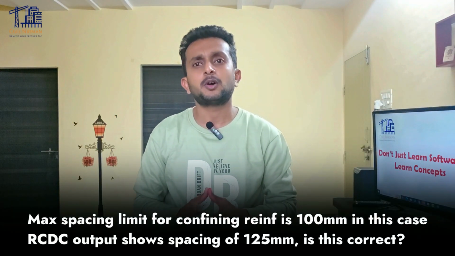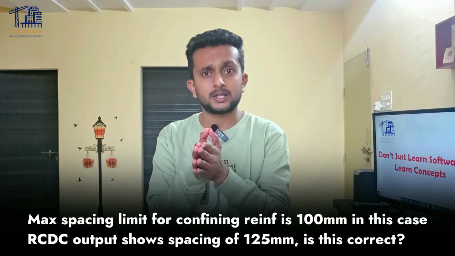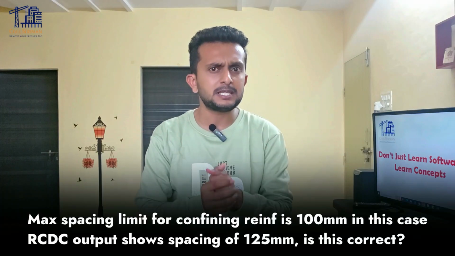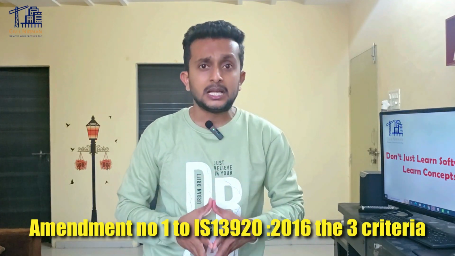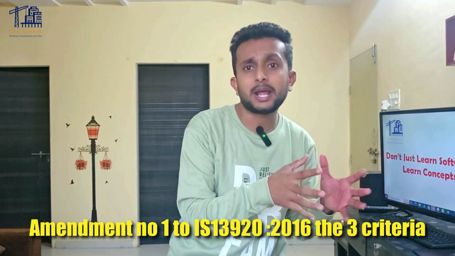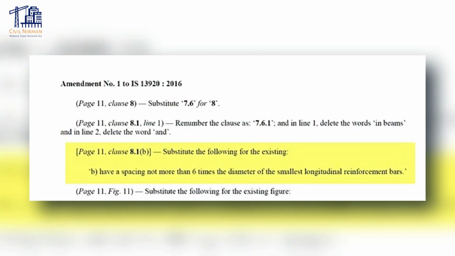The first question was related to the spacing part, and the question was the maximum spacing limit for the confining reinforcement is 100 mm as per IS 13920. Now RCDC specifies the spacing of 125 mm. So is it correct? Now let me tell you, as per the new amendment, the 3 criteria which the code has specified earlier, it is changed to a single one. As per amendment number 1 to IS 13920, these 3 criteria have been replaced with the single one, and you can check this out over here.